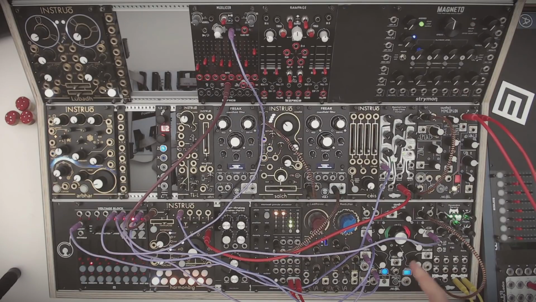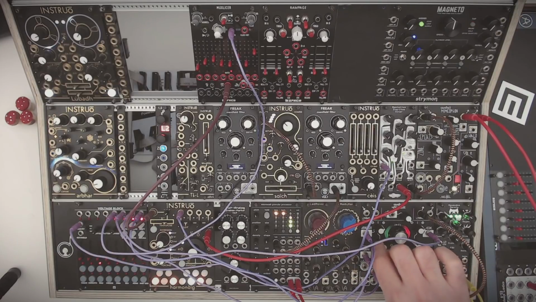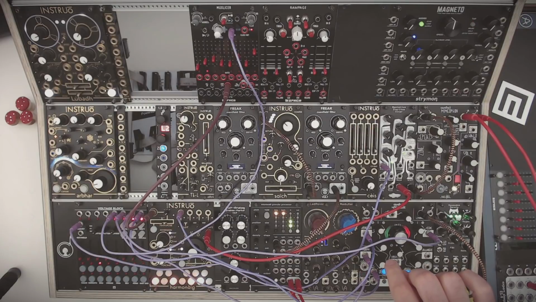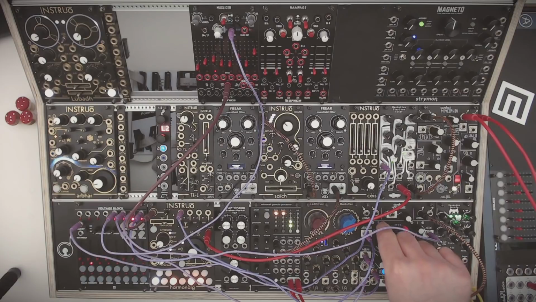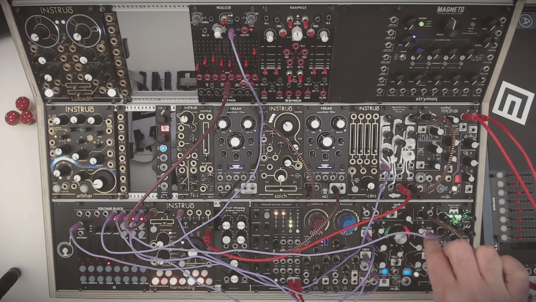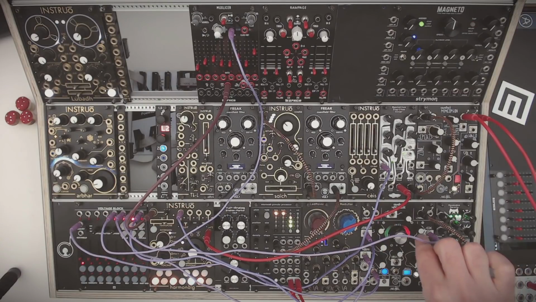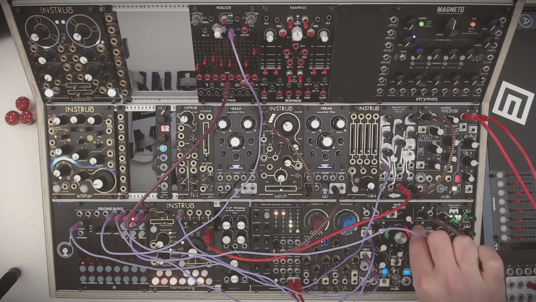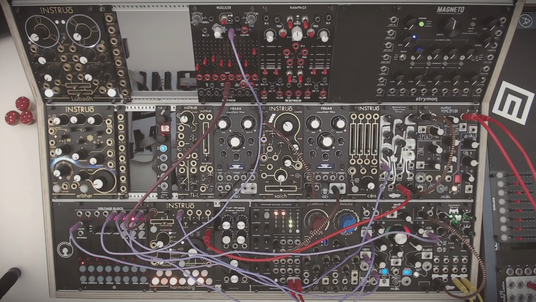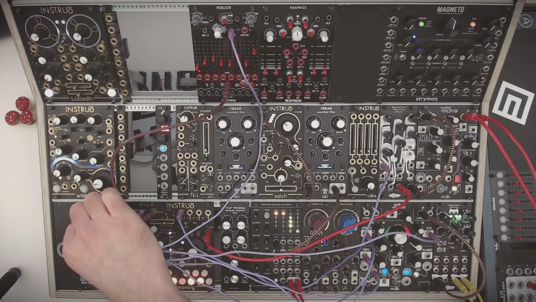And again, just by changing the parameters on the Morphagene, you will get something totally new. And I can also offset this here.